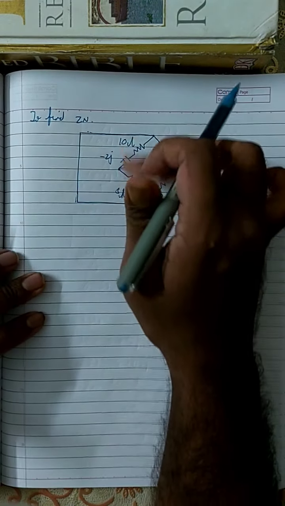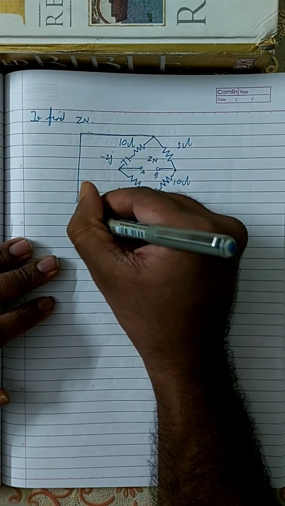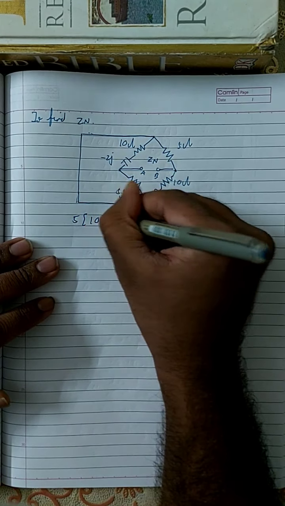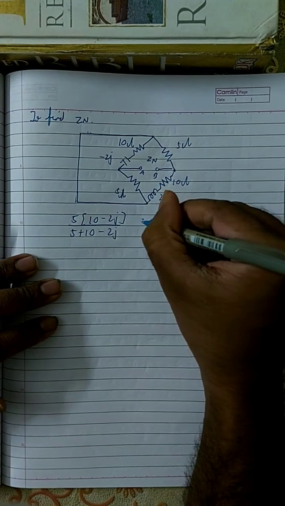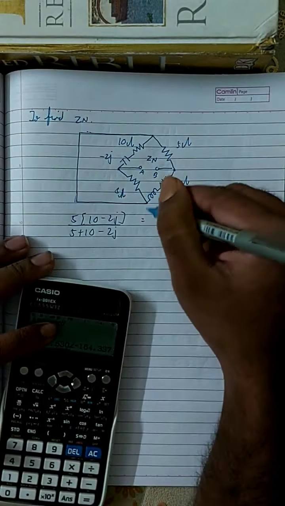So therefore, if I'm going to combine these two, this will become 5 into 10 minus 2J by 5 plus 10 minus 2J. Which is basically 50 minus 10J by 15 minus 2J.